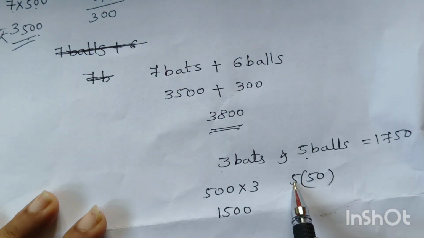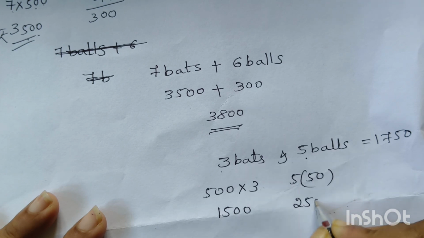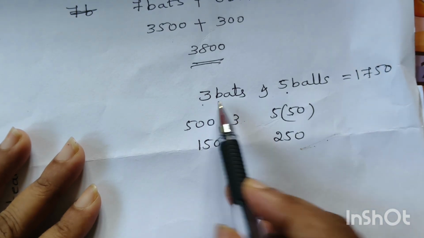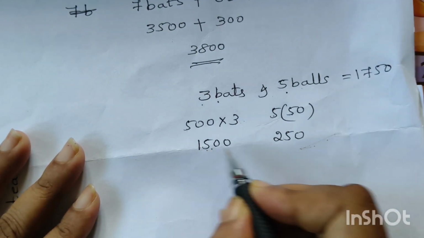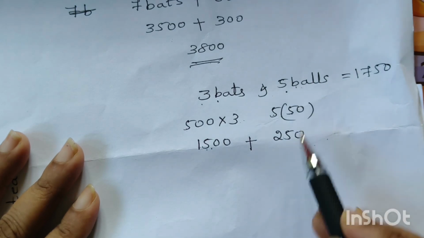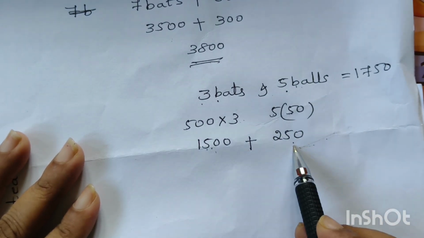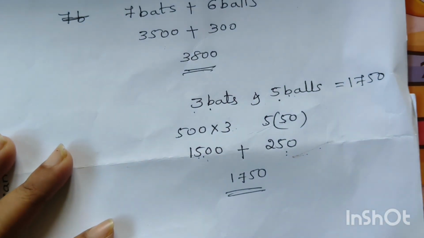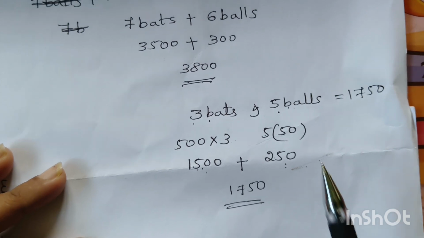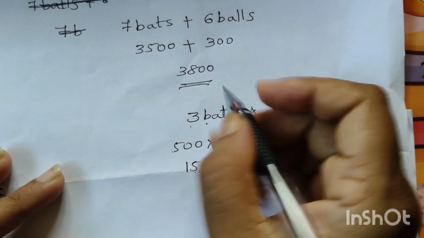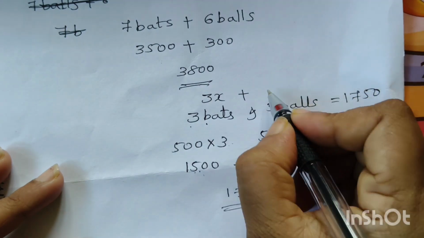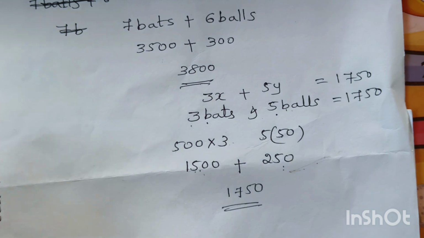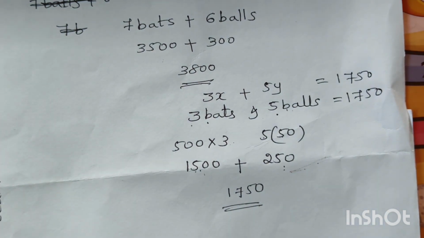Therefore, 5 into 50 is 250. Then how much money does he have to pay for 3 bats and 5 balls? For 3 bats, 1,500 plus for 5 balls, 250. How much will you get? 1,500 plus 250, we get 1,750. Right? That's what he paid in the second case. That is 3 bats plus 5 balls is equal to 1,750 rupees. We have verified the equations.